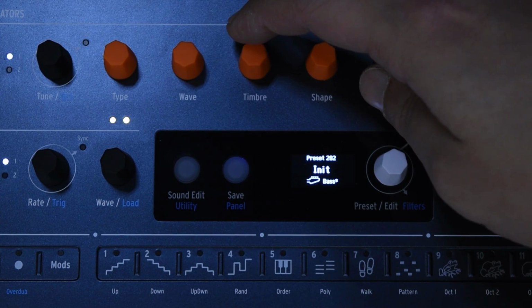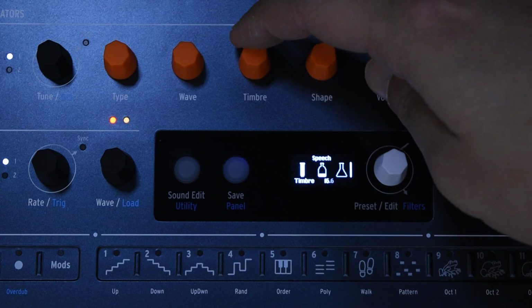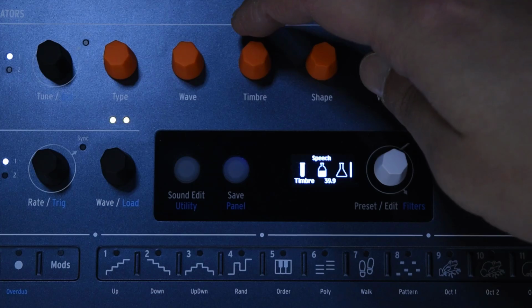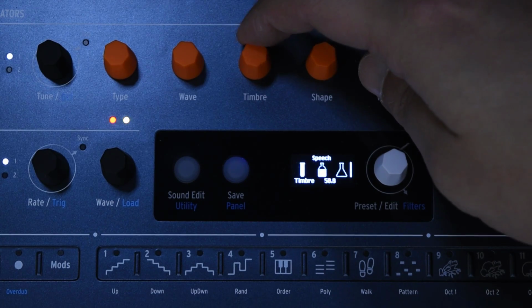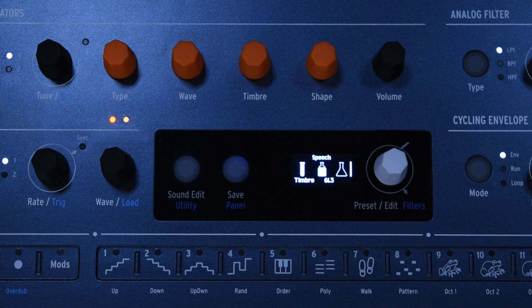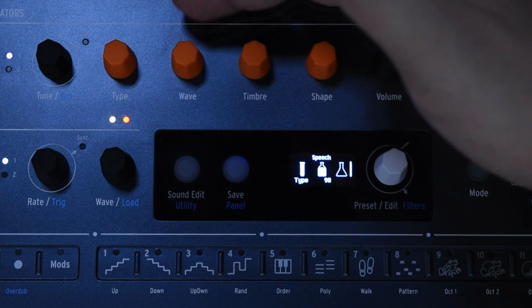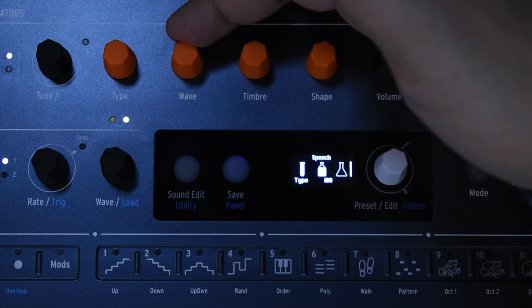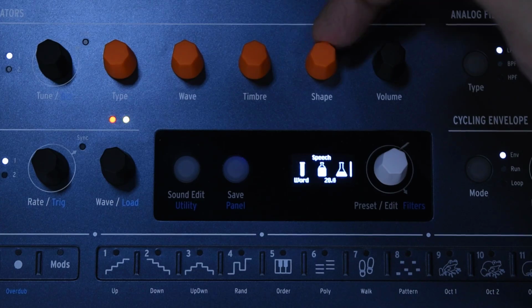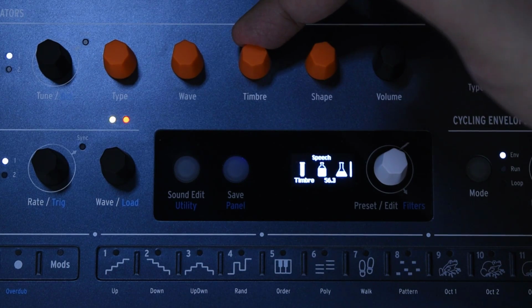But again, anything is usable in this universe, so there you go. So again, how it works, you just choose your list, and then you choose a word from that list, and then you just fine-tune your timbre.